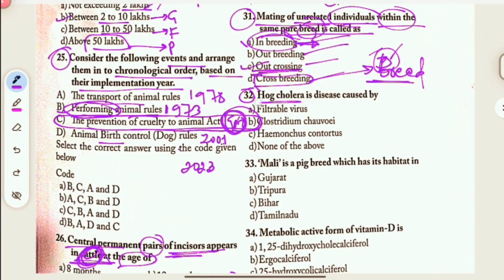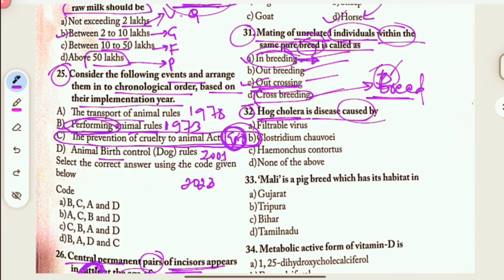Now this question 32 says hog cholera is caused by filtrable virus, Clostridium chauvoei, Haemonchus contortus, and none of the above.